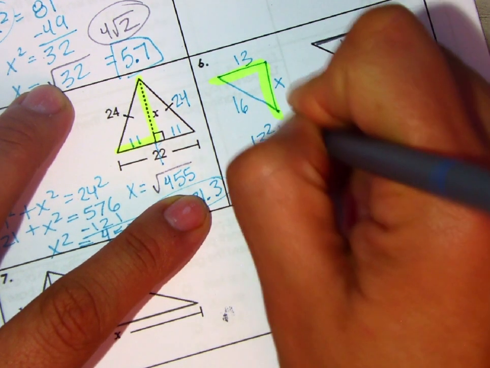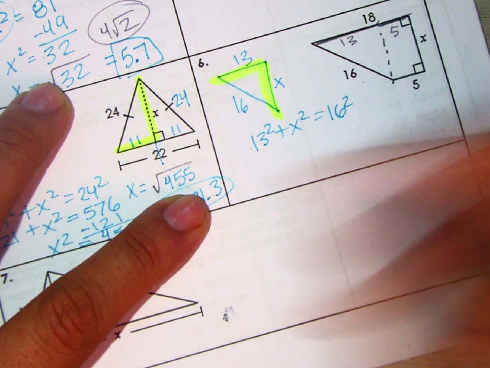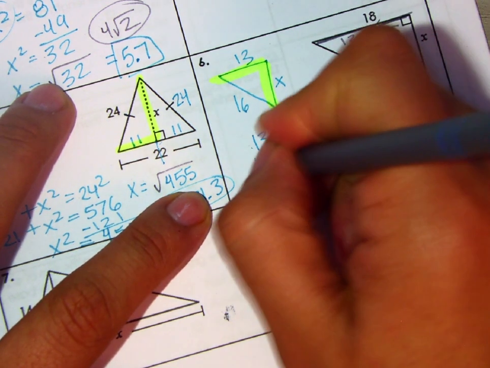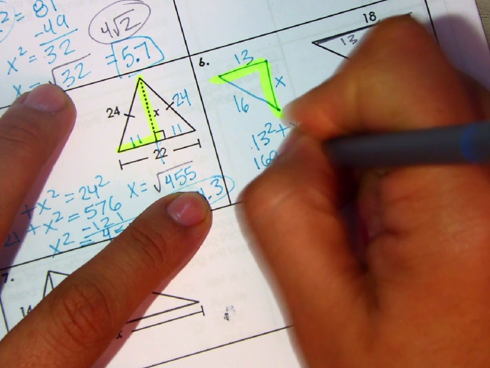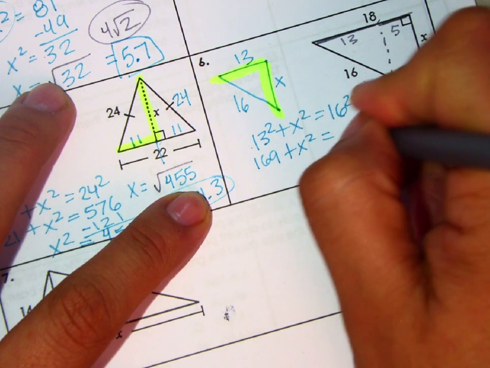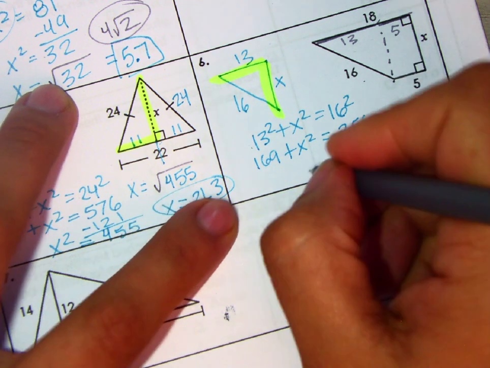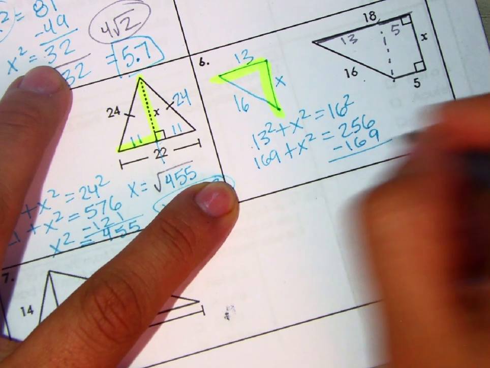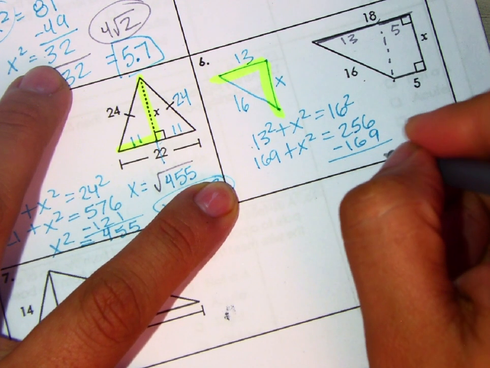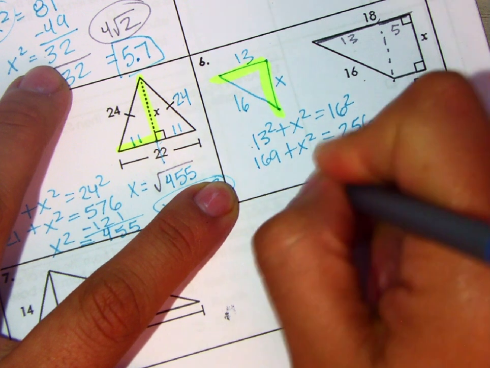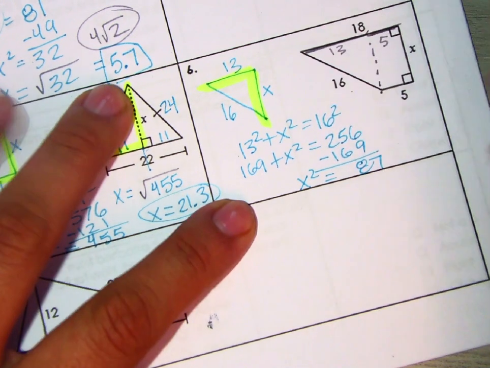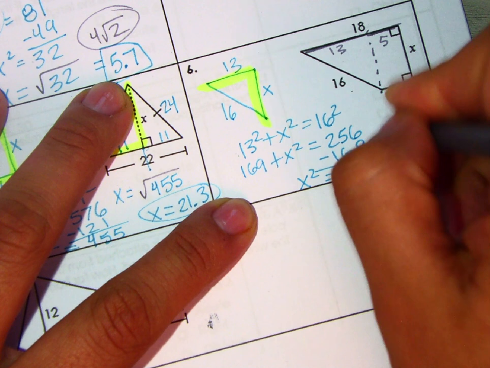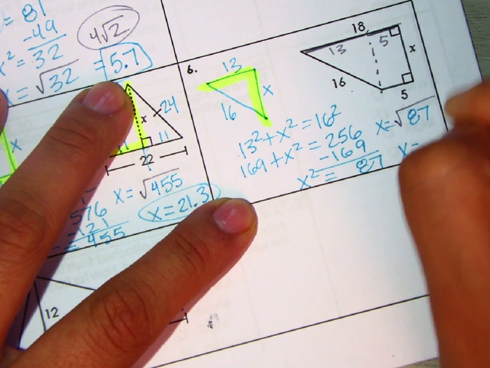So it's 13 squared plus x squared equals 16 squared. And then you do the math to find x. I'll just go through it super fast. That way you can either pause the video, do the math, and then check if your answer is correct. This is not the hard part. The hard part is setting up the formula correctly, identifying what is the leg, what is the hypotenuse, and the math is just repetitive. So now we're going to do the square root of 87 to find what x is. So x ends up being 9.3.